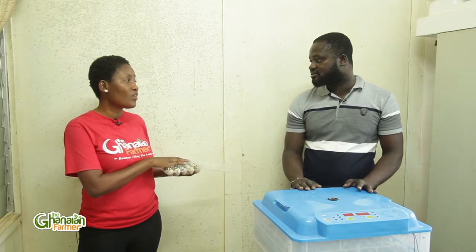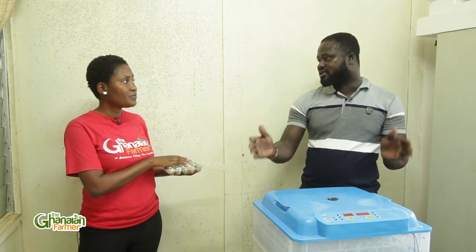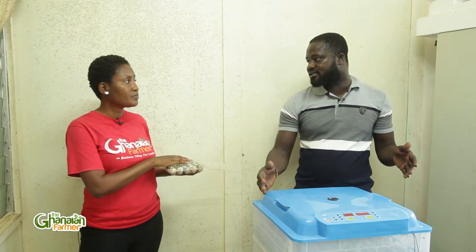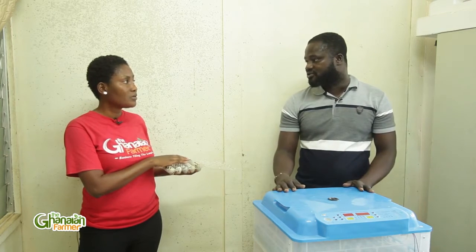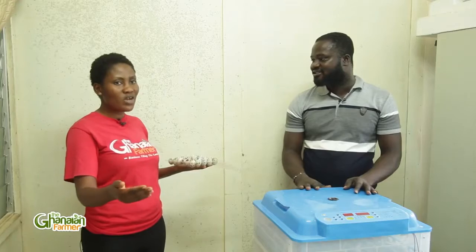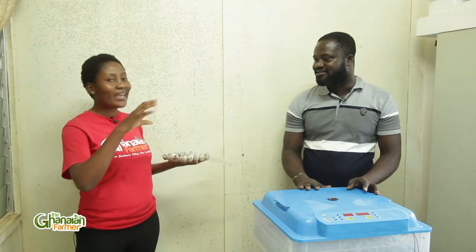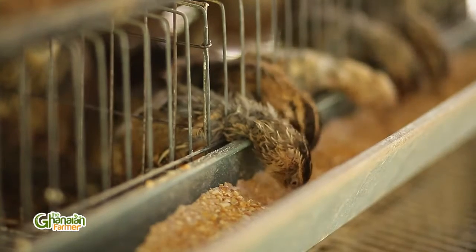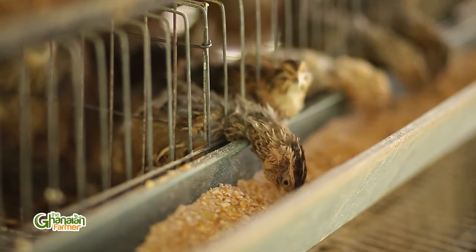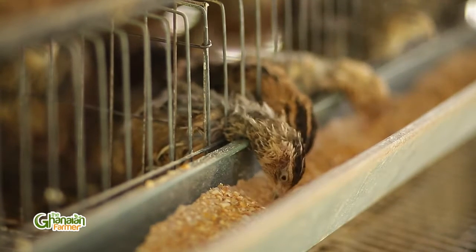How many eggs do you collect from the farm? It depends on the number of birds, especially the females that you have. But currently, we have been collecting 2 crates per day, because we have sold most of the birds. I'll be taking my viewers to the farm for them to see the cages and the beds, how they look like.